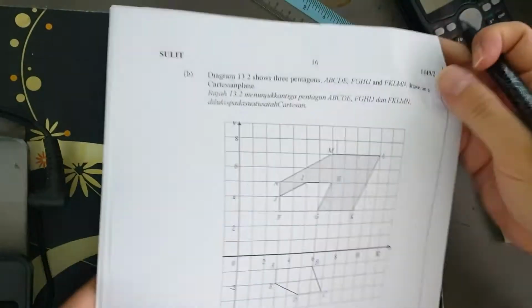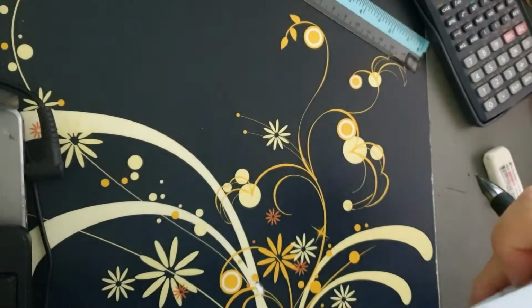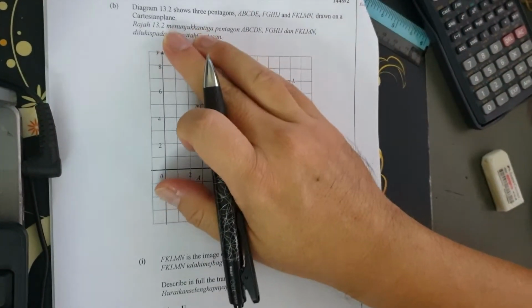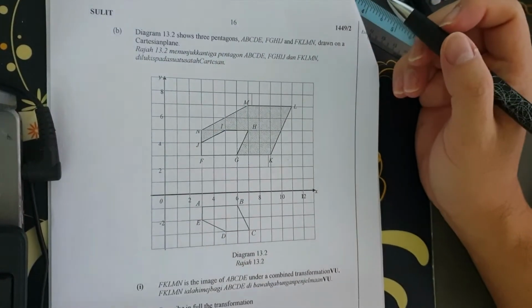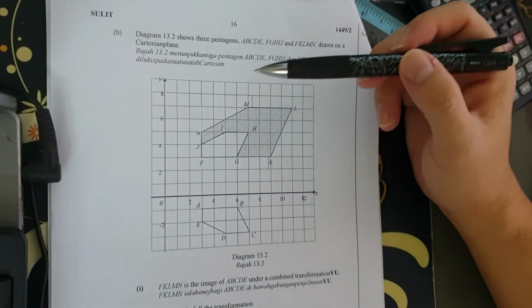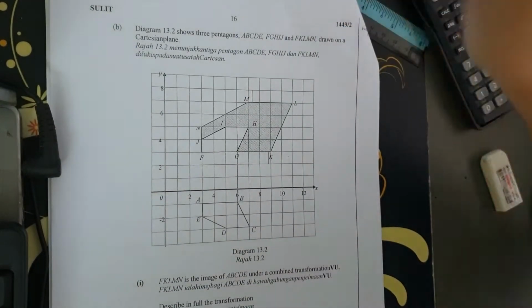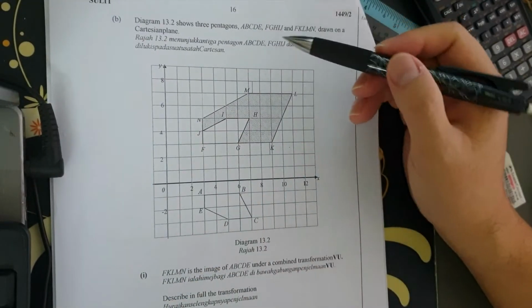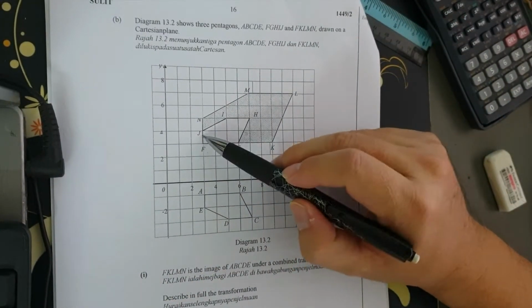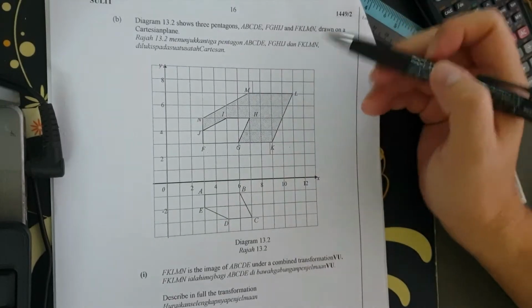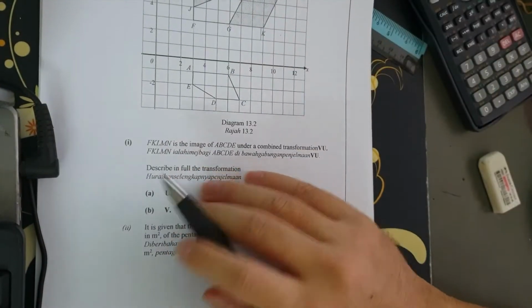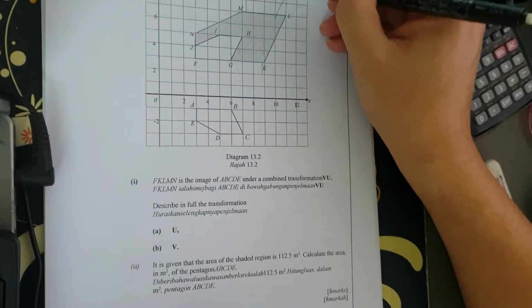So there is another part for B. Okay, so diagram 13.2 shows 3 pentagons. Okay, let me see the pentagon. A, B, C, D, E. A, B, C, D, also this. And then you have F, G, H, I, J, and the big one, F, K, L, M, N. Okay, so F, K, L, M, N is the image. Okay, so I know the big one is the image.